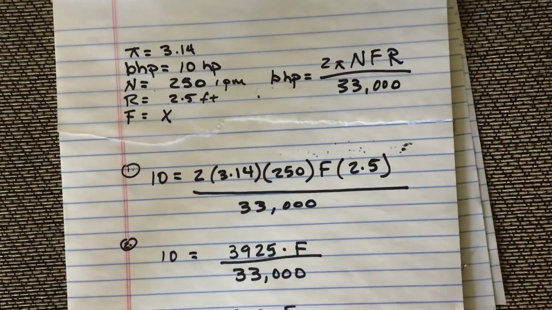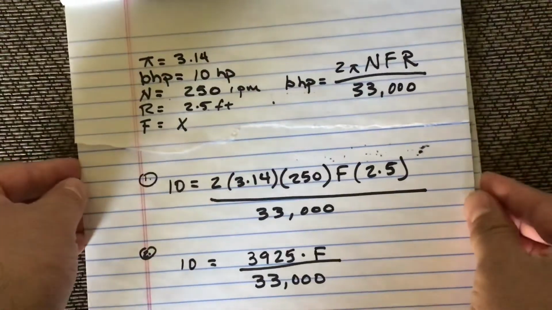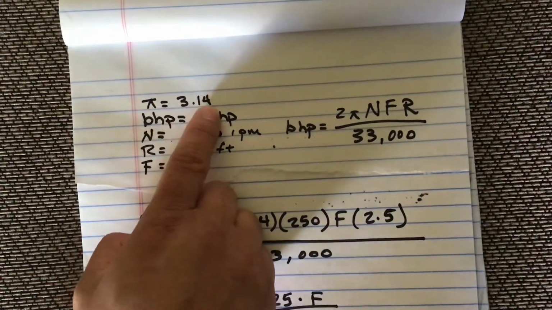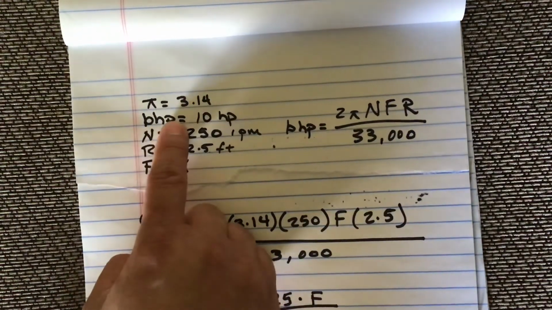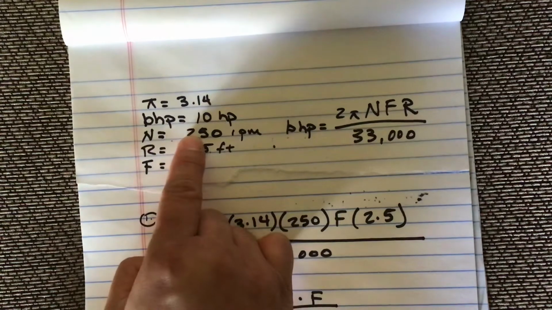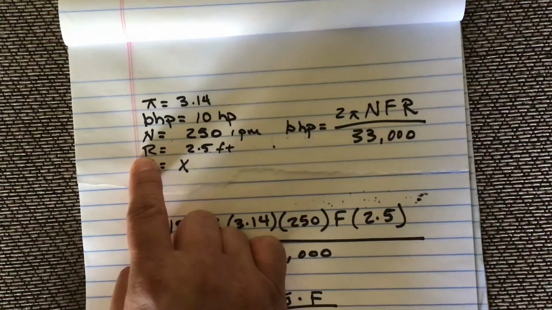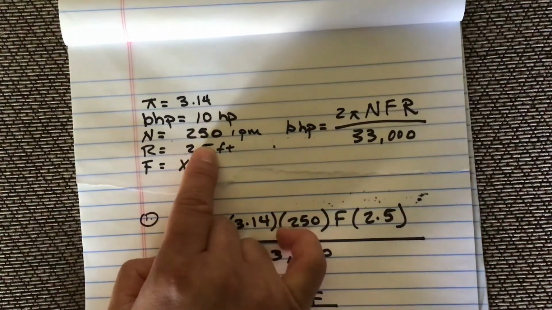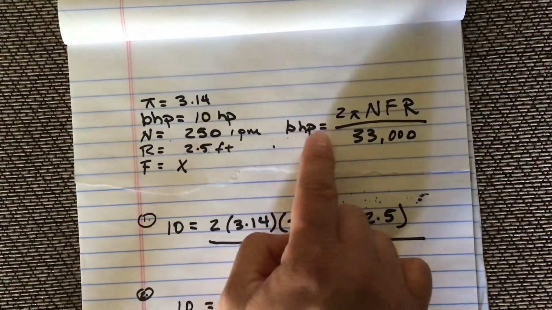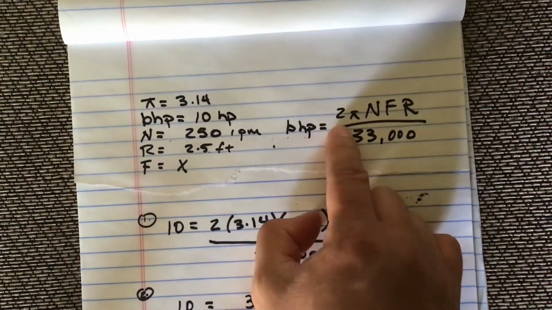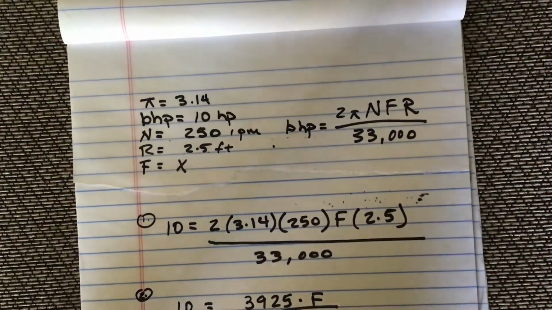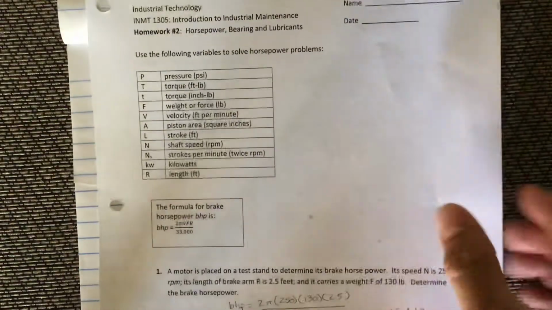So how do I set this up? Using the same conditions as the first problem, this is my setup right here. Of course, pi, I'm using 3.14. My braking horsepower is 10 horsepower. My N, which is the same as the previous problem, is 250 RPMs. My R, or the length, is 2.5 feet. Now this time I'm trying to find the force or the weight, which is X. Still using the same formula: 2 times pi times N times F times R all over 33,000.